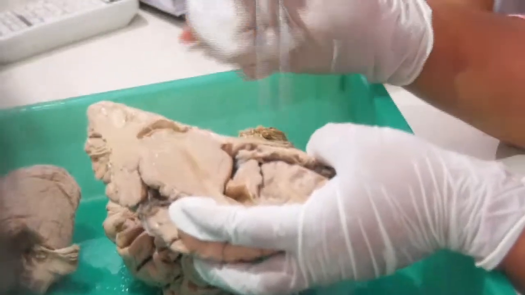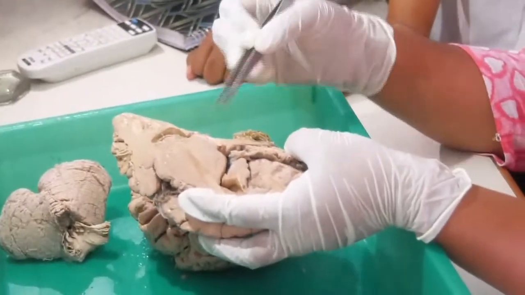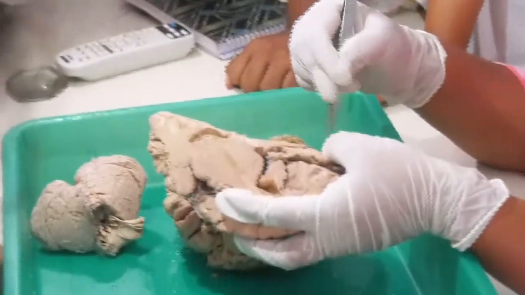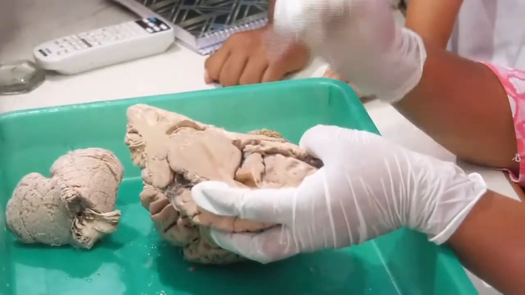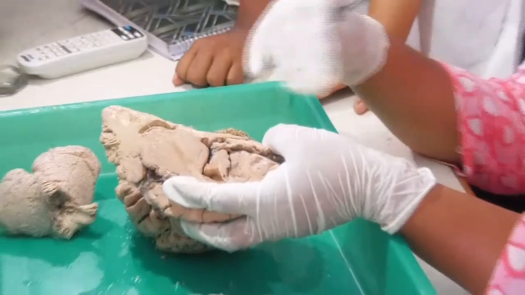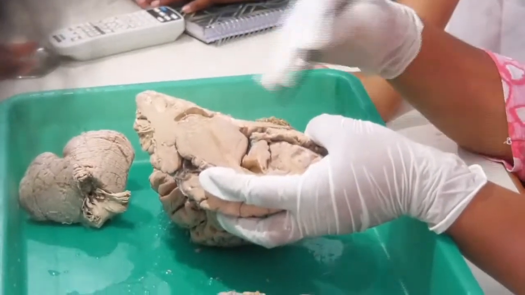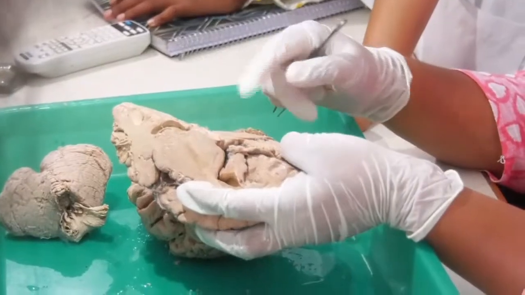So five recesses, and the communication with the third ventricle, with the central canal of the medulla oblongata, with the subarachnoid space via three foramina. So five openings, five connections. Okay, understood? Okay, so that's all.